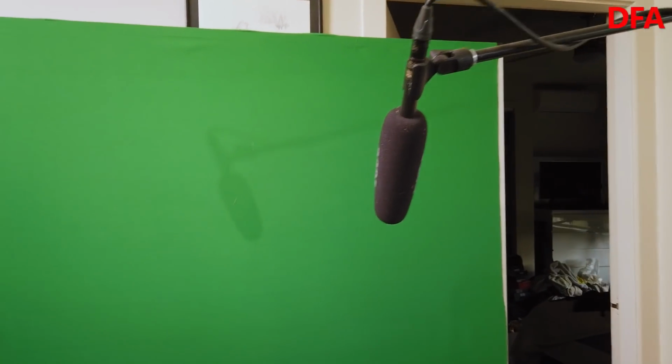That configuration is then repeated, so we have another seat, another Rode microphone, and another green screen. We also have a series of studio lights strategically placed to light both scenes at the same time.